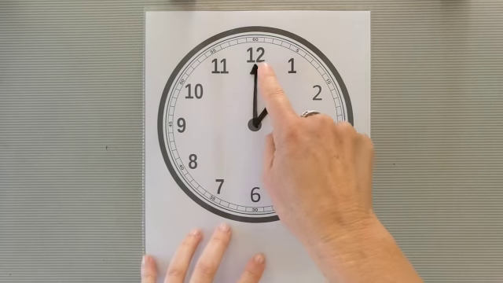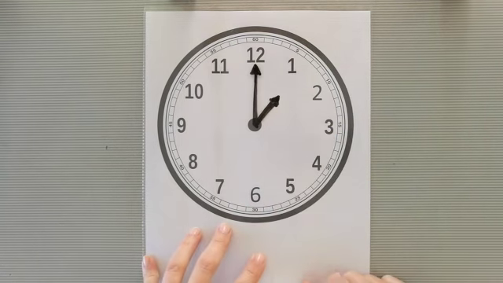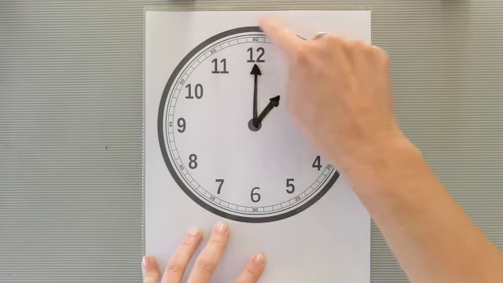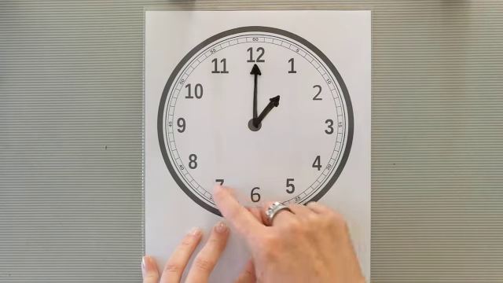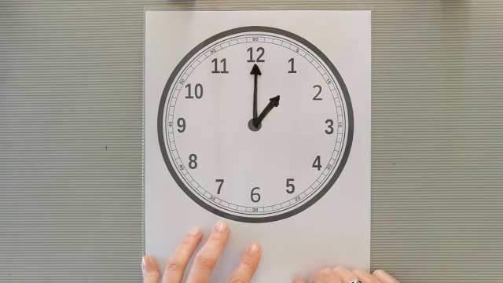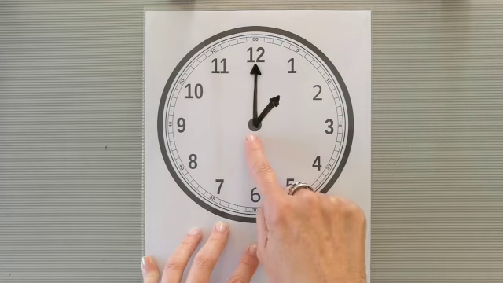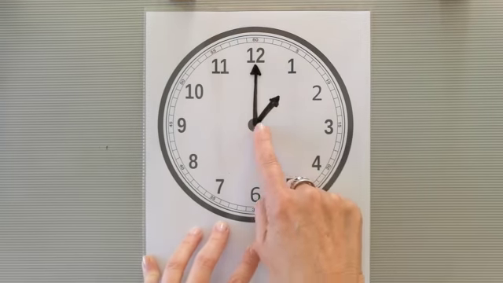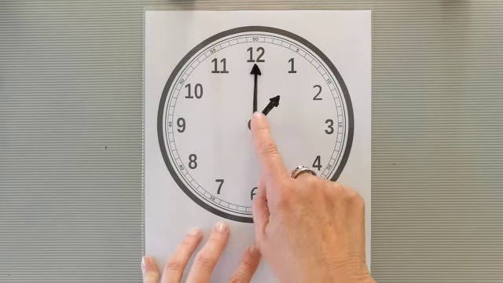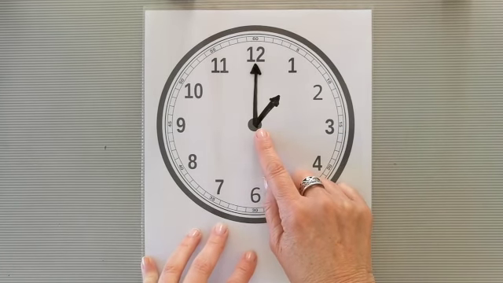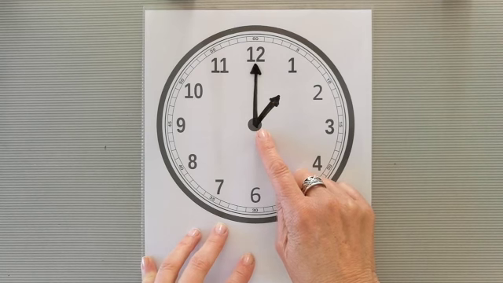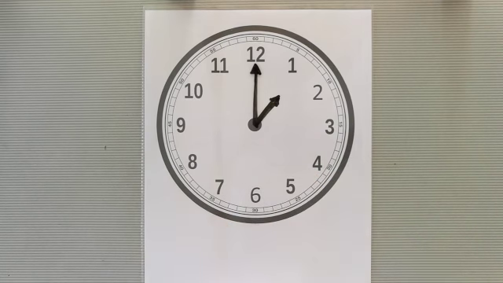That's right, it has 12 hours. Yes, it is round. It has all the numbers from 1 all the way to 12 on the outside. Yes, it has hands. That's right. It has a long hand and a short hand. Now, what kind of hands are these? What are their special names? What do they measure?